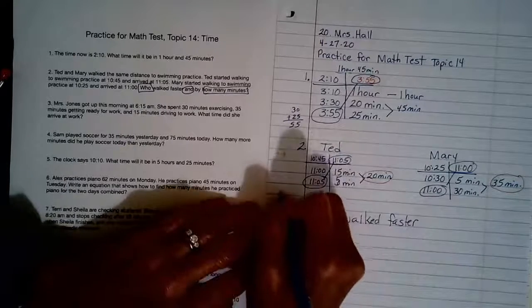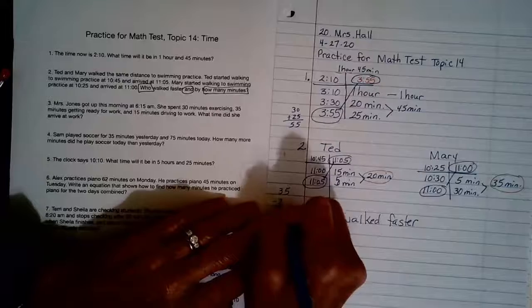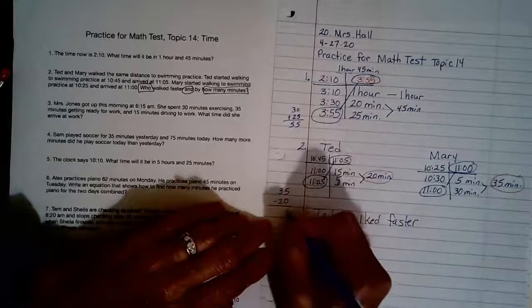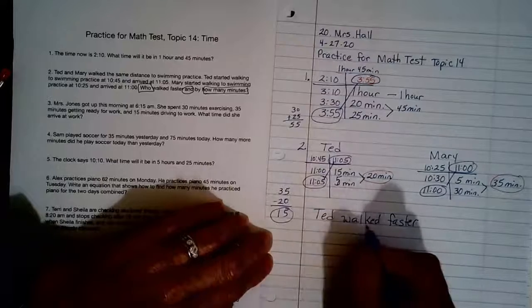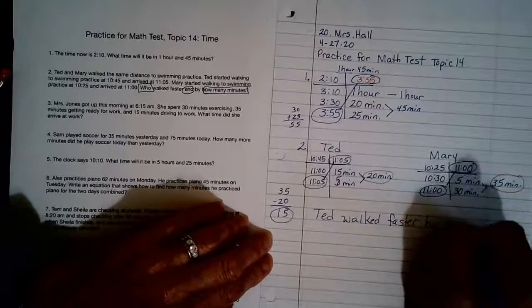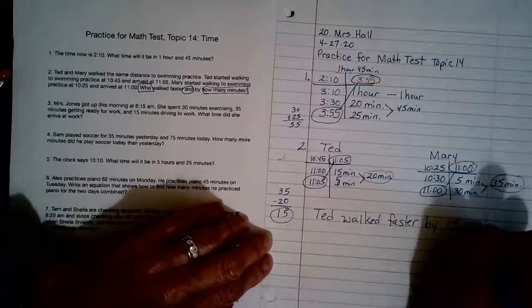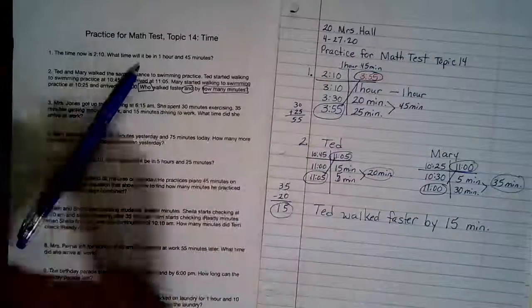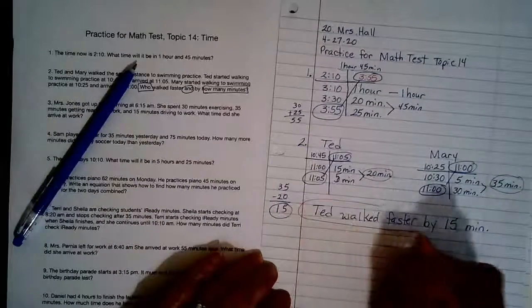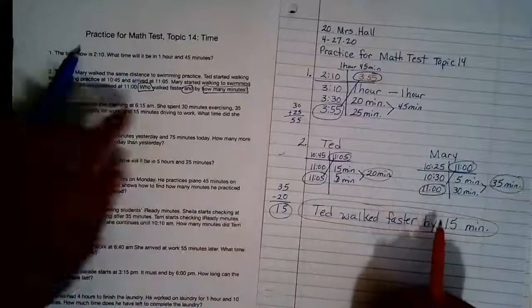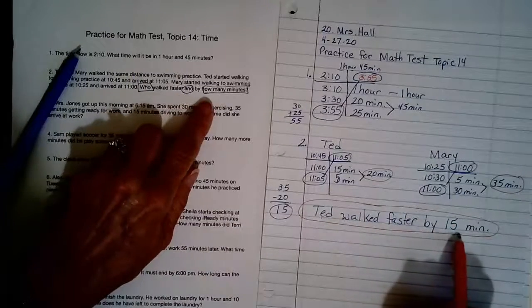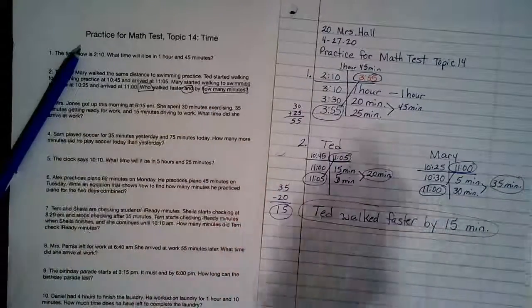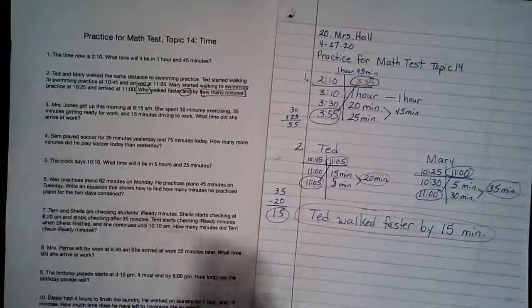I'll just come right over here. 35 minus 20. 5 minus 0 is 5. 3 minus 2 is 1. So I know that Ted walked faster by 15 minutes. So when I look at that question, making sure who walked faster, Ted walked faster by 15 minutes. Had to subtract to figure out what the difference in time was.